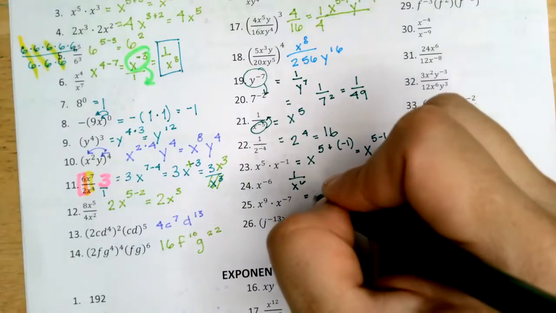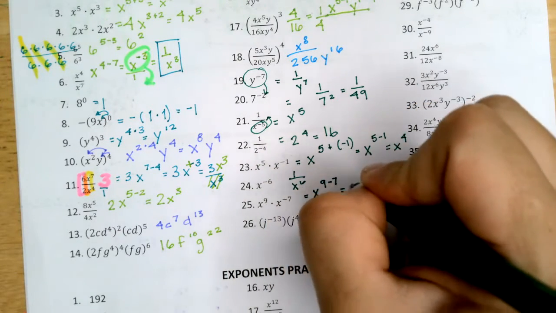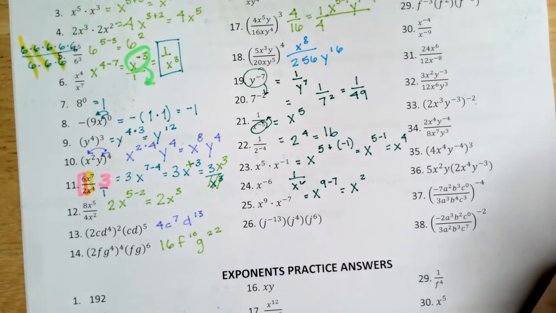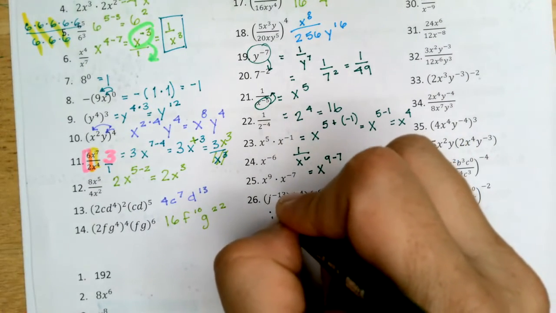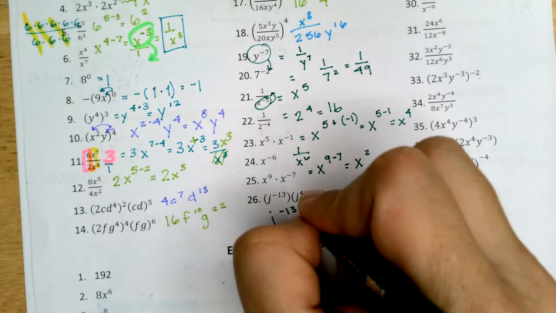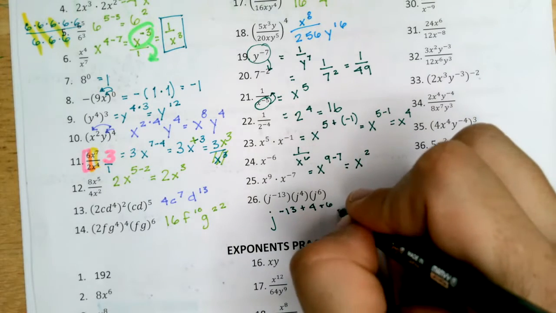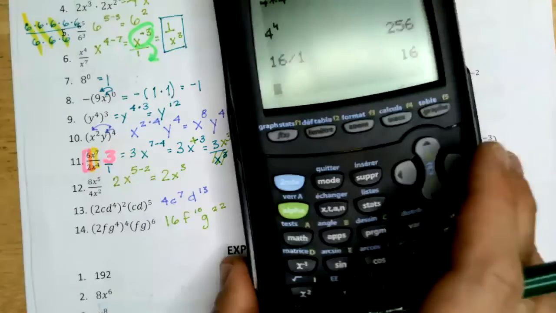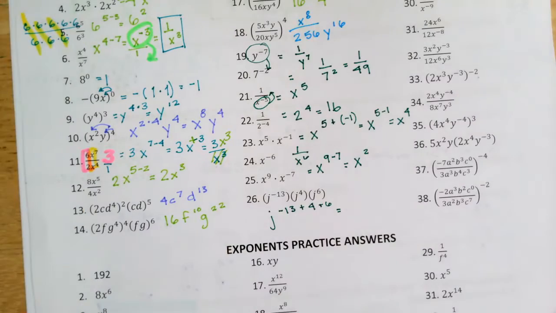X to the 9th times x to the negative 7th is the same as x to the 9 minus 7, which is x squared. Good. Here we have j to the negative 13 plus 4 plus 6. That's all I have to do. I just add them together. It's okay that it will end up negative. Negative 13 plus 4 plus 6 leaves me with a negative 3, right?